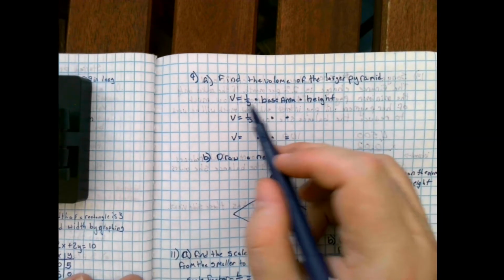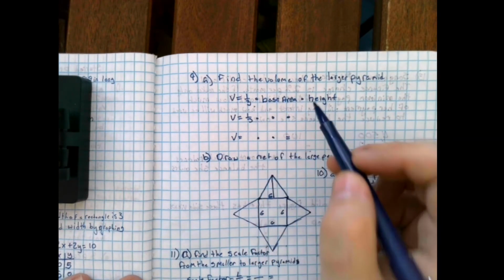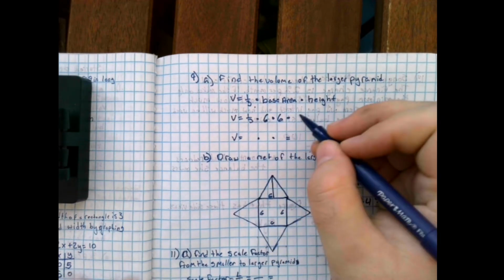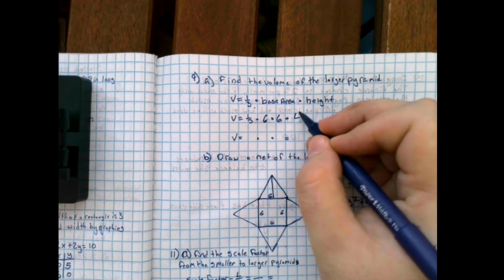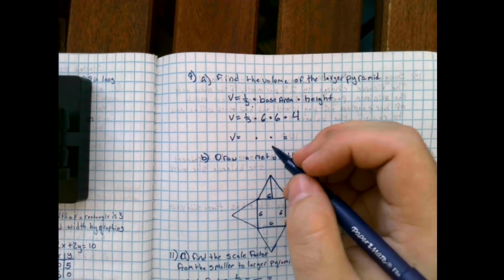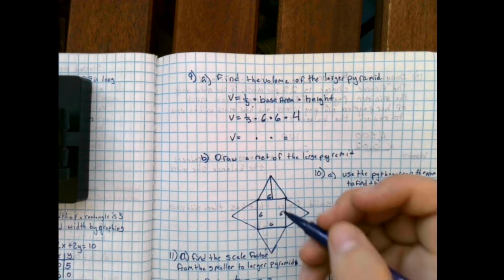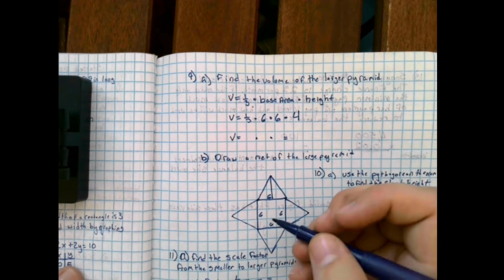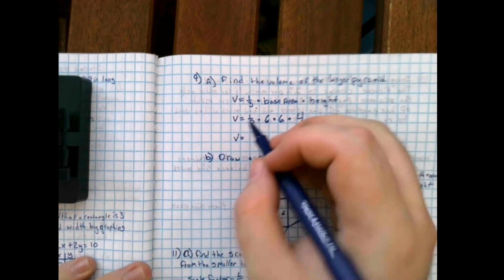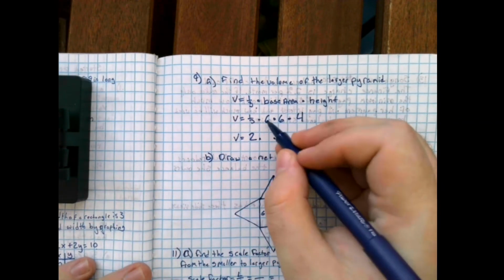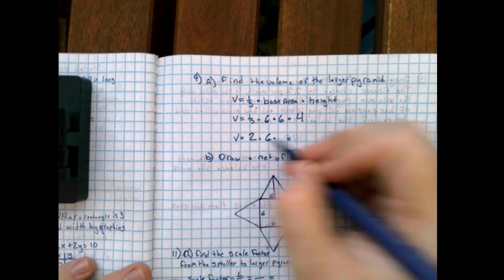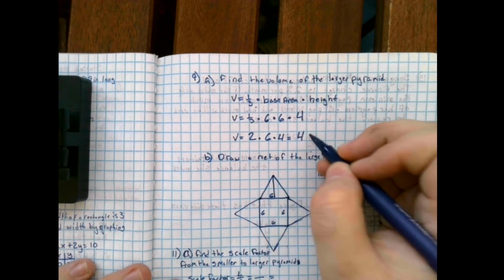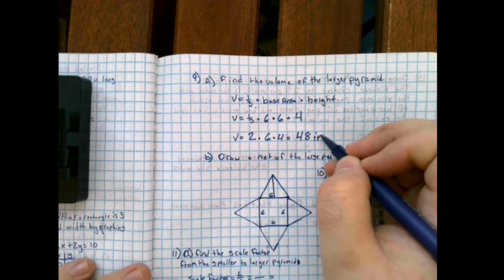The volume is 1/3 times the base area times the height. Base area would be 6 times 6, and the height is 4. Apparently my Siri is chiming in and telling me that 6 times 6 is 36. That's correct, but I was going to do 1/3 of 6 is 2. And then times 6 times 4. And 2 times 6 is 12, times 4 is 48. And that would be cubic inches.